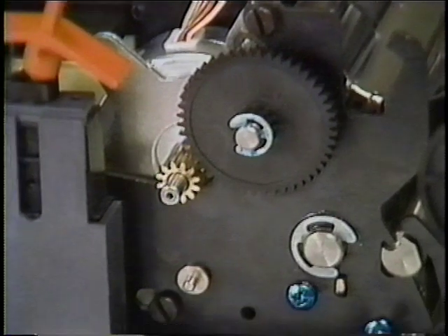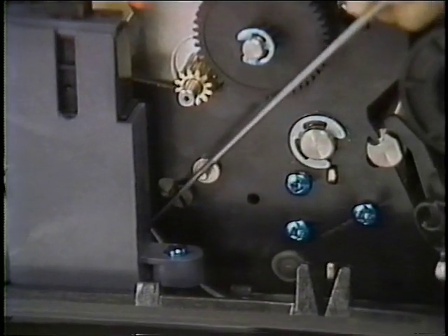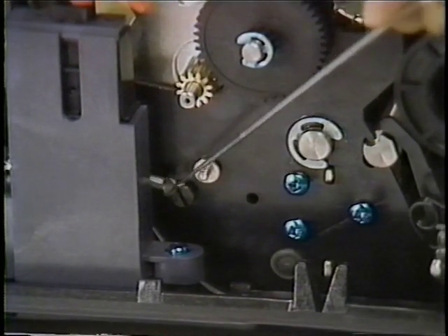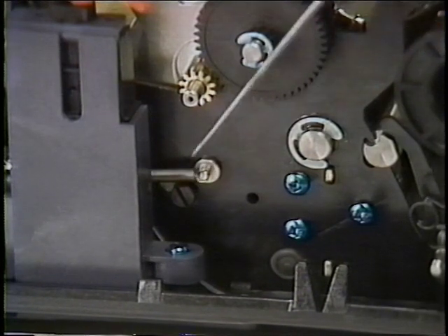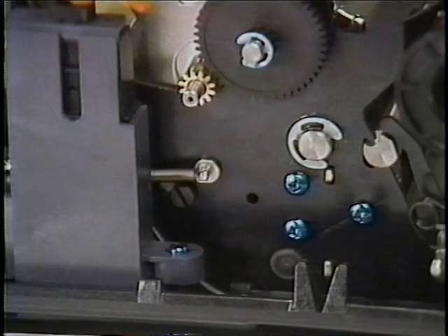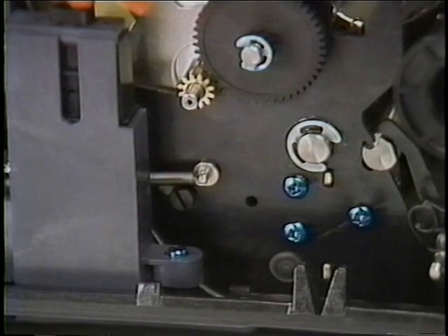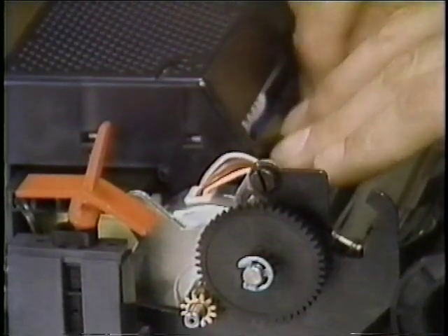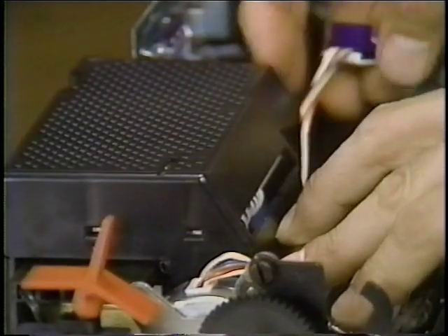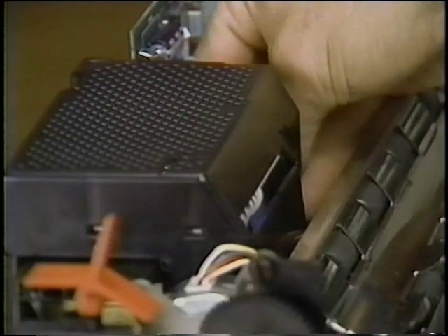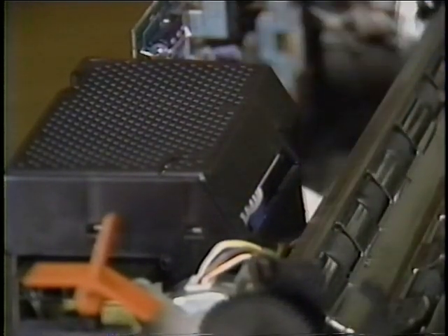The paper feed motor frue should move freely when both screws are tight. Install the tension spring on the paper feed motor frue. Reconnect the paper feed motor connector J3P to the printer board. Route the paper feed motor wires below the left paper feed assembly.